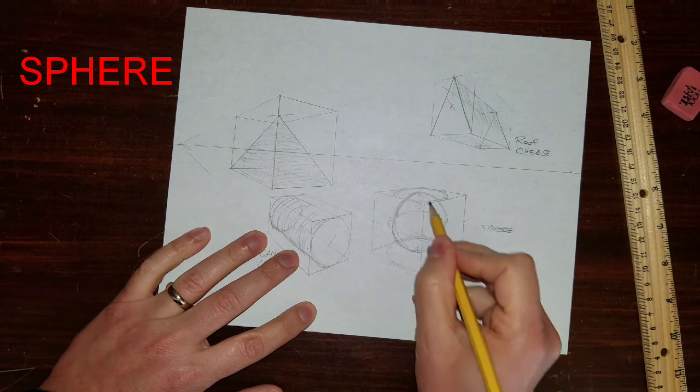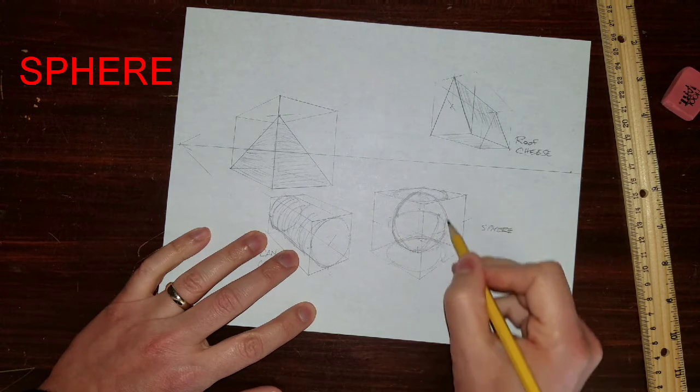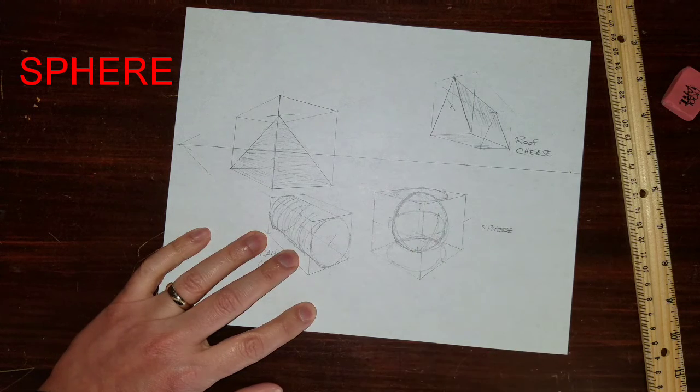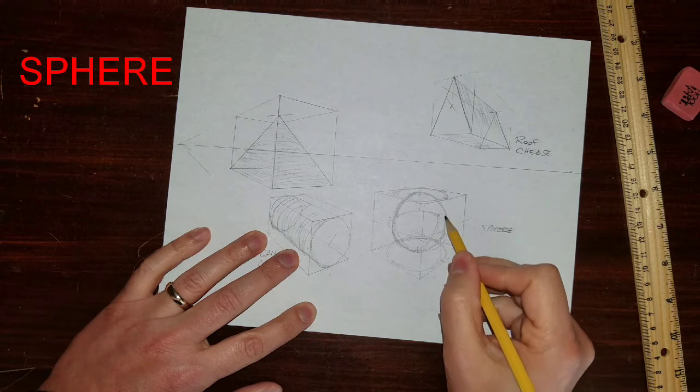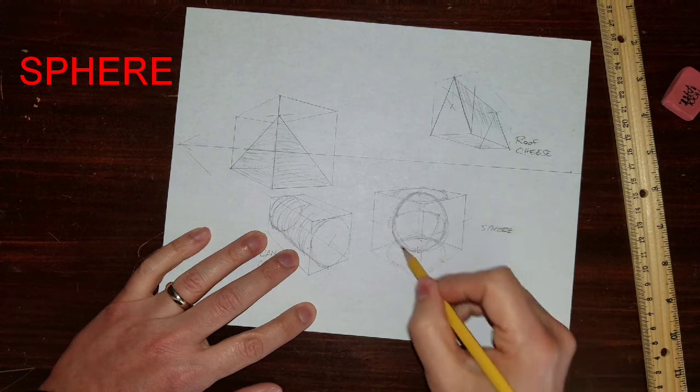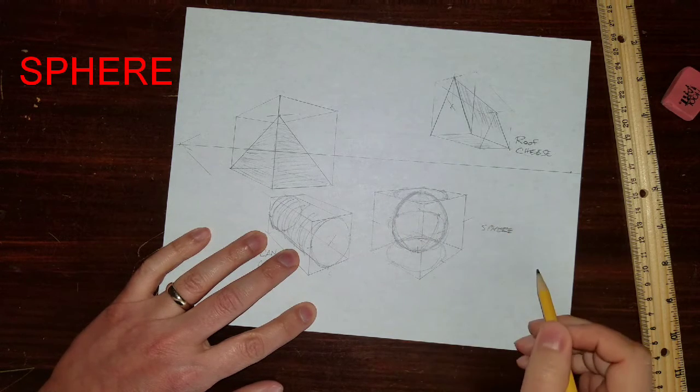Yes, that's there. And for the most part, because of where this is, there is my sphere.